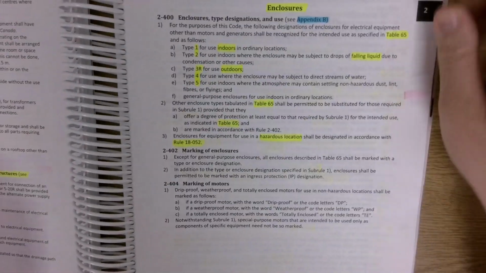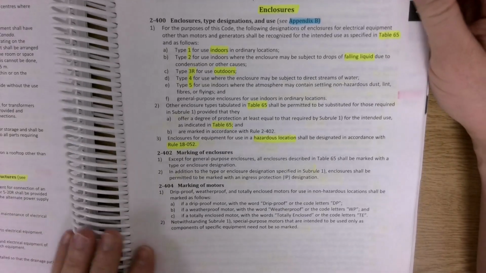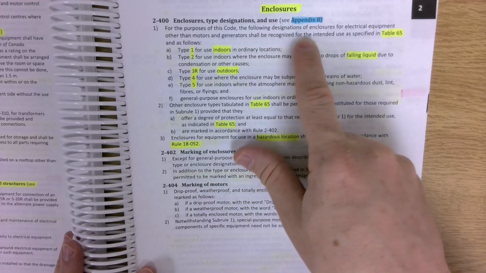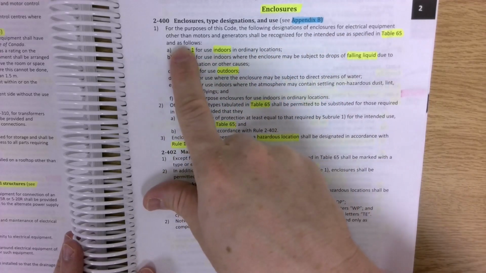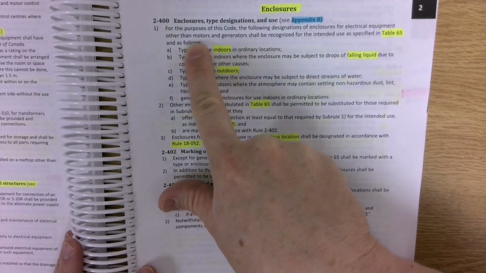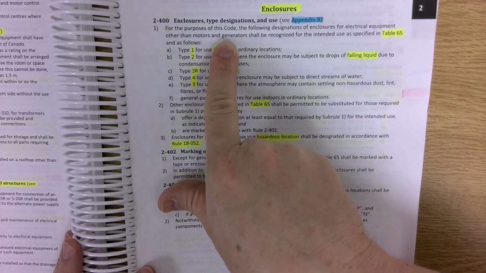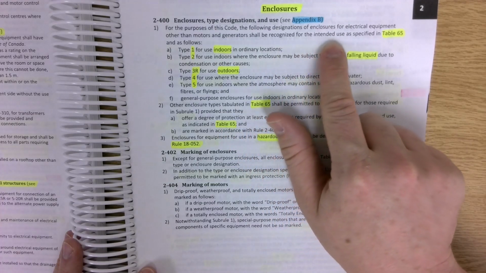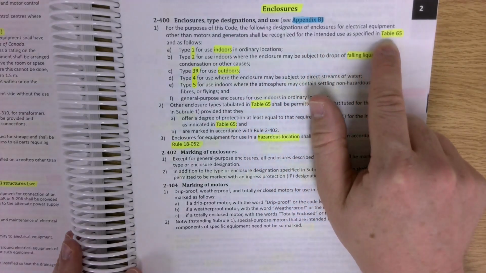And then the rule itself has some general uses. We have the following designations of enclosures for electrical equipment other than motors and generators. So they're going to have their own specific rules for their enclosures. Shall be recognized for the intended use as specified in Table 65.